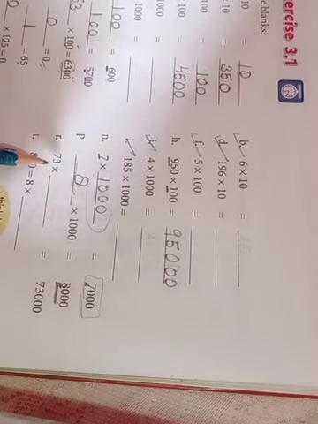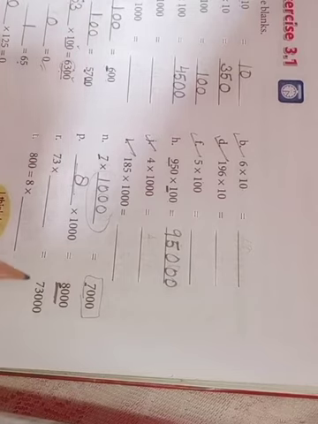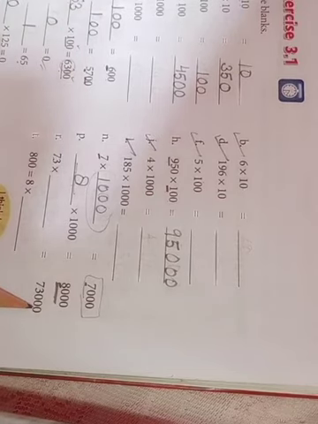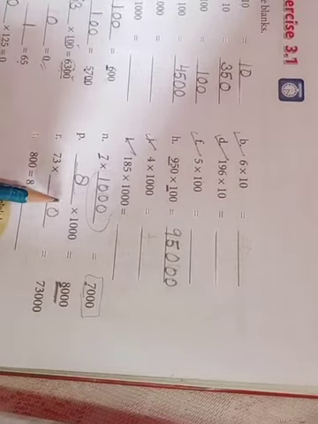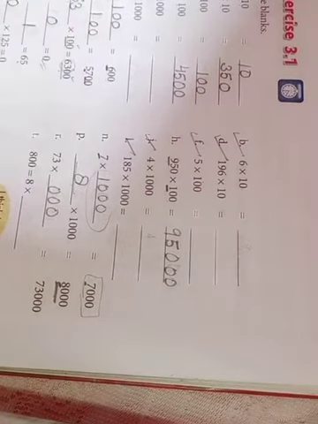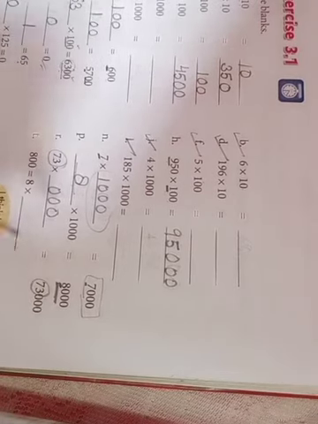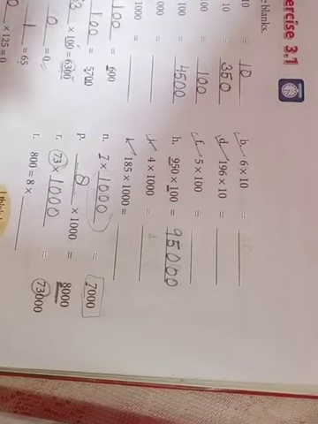Okay. 73 multiplied by number of zeros first. 1, 2 and 3. Now look at the numbers. Both are same. So write 1.